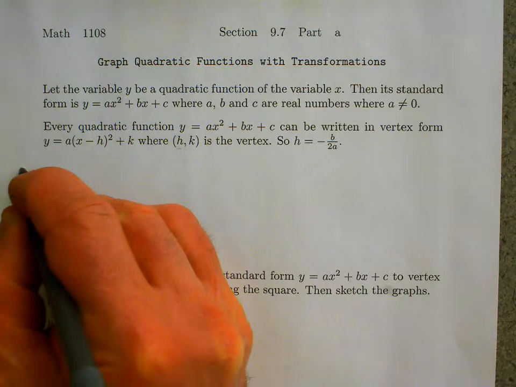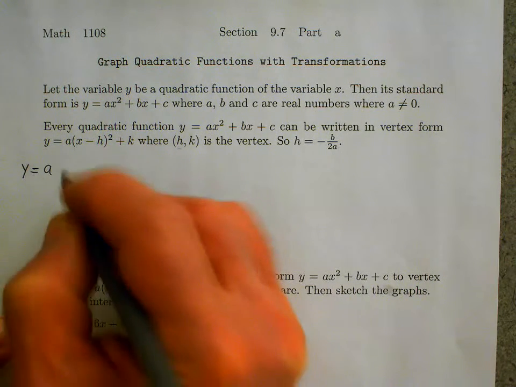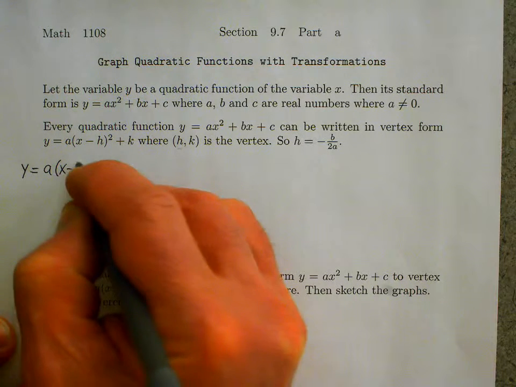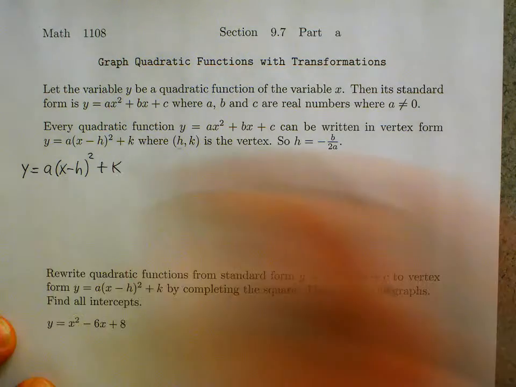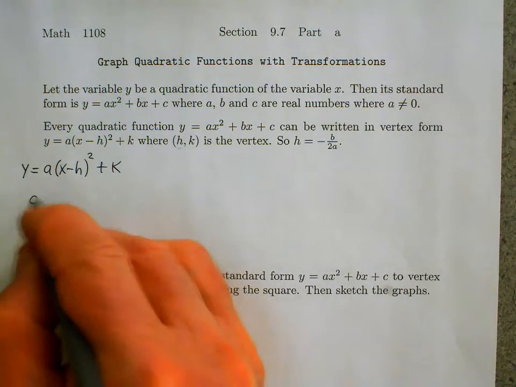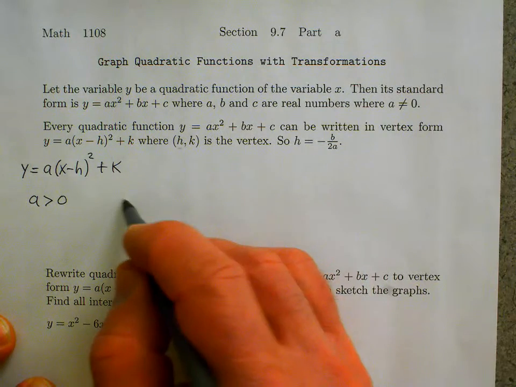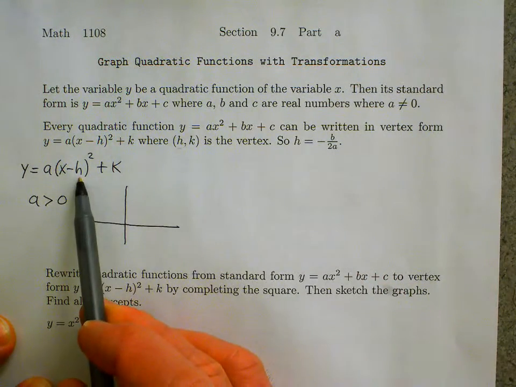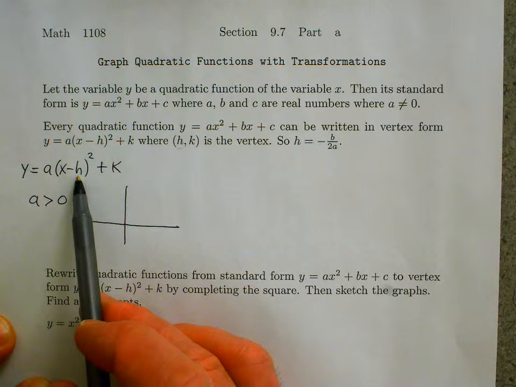One nice thing about the vertex form, y equals a times x minus h to the second plus k: if a is positive, the parabola opens up, and you can tell by looking at the vertex form what the x and y coordinates of the vertex are.